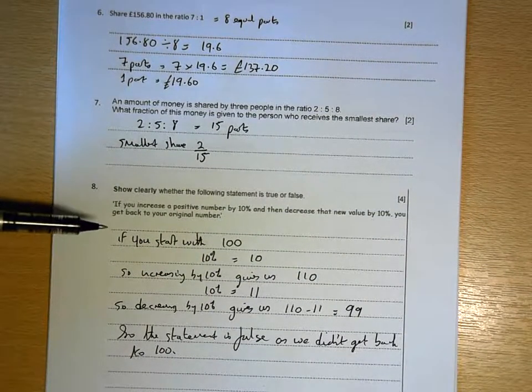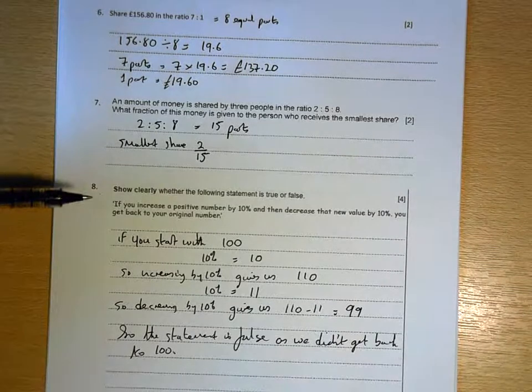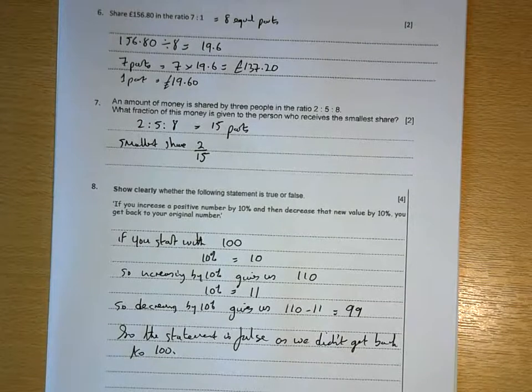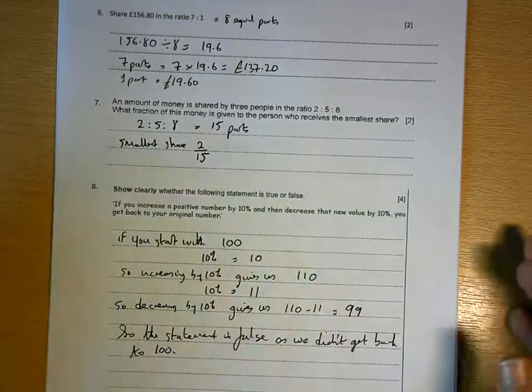So any question like that with a true or false, the best thing to do is to pick a value and see what happens. I chose 100 just because it's easy to work with dividing by tens, but you could have picked 50 or 10 or whatever you wanted to.